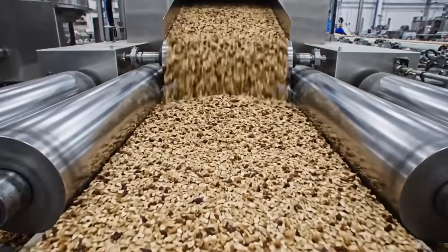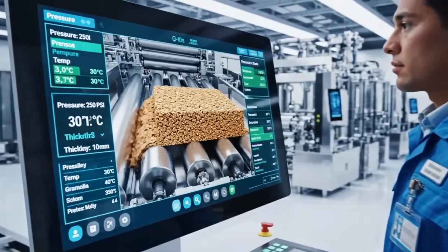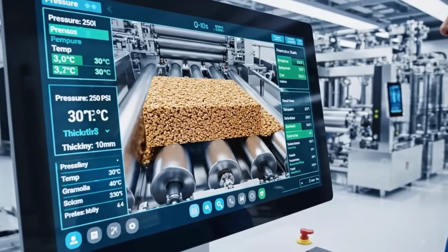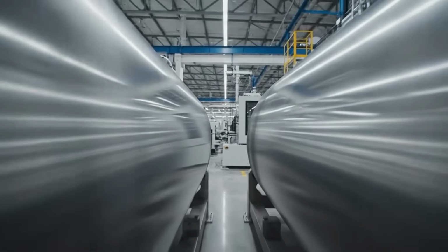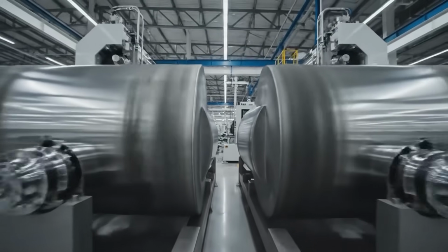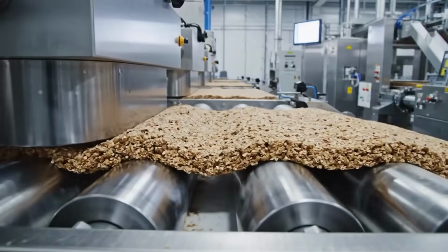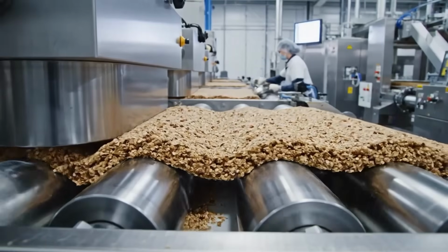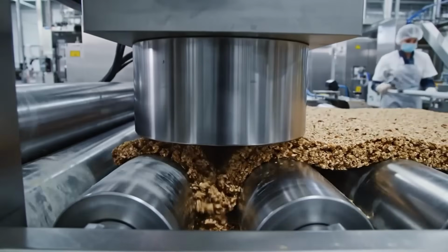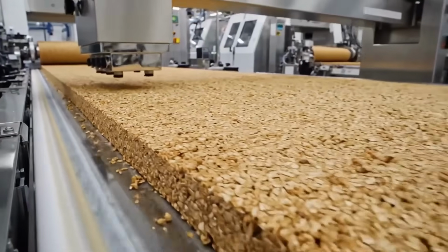Moisture control is critical in both styles. Oat bars sit in a moisture window where they are not sticky but still chewy. Too much moisture leads to stickiness and microbial risk. Too little moisture leads to hardness and crumbling. The process controls this window through binder solids and oven time or cooling time. Water activity is measured on samples and used to adjust settings.